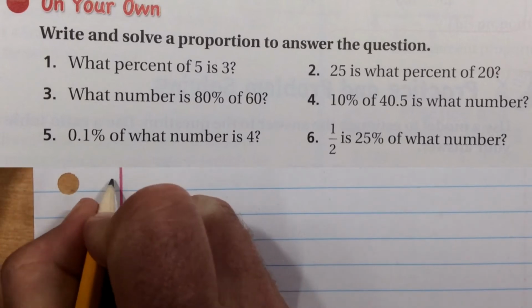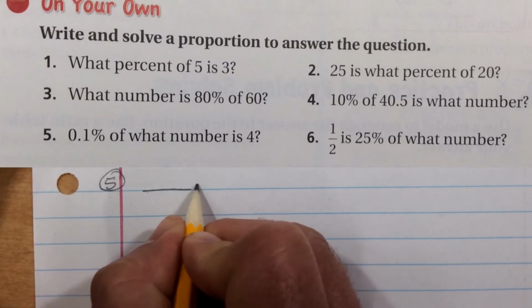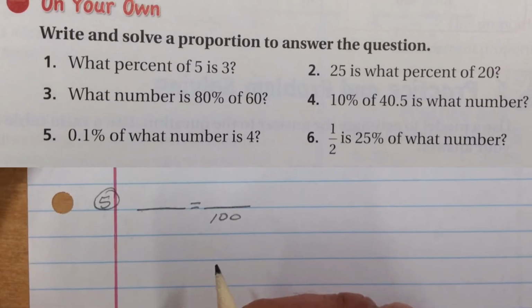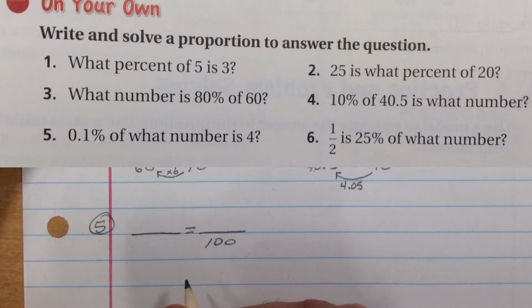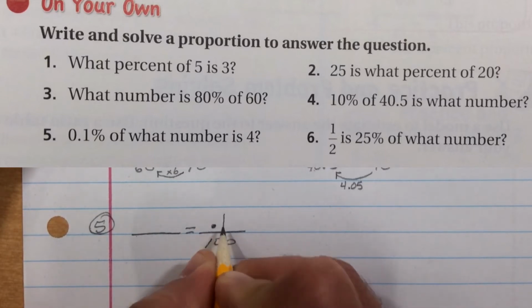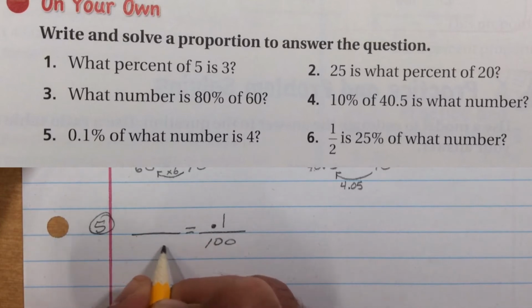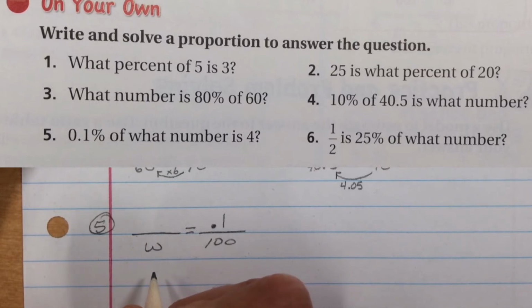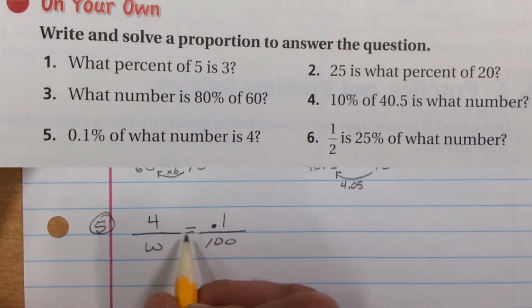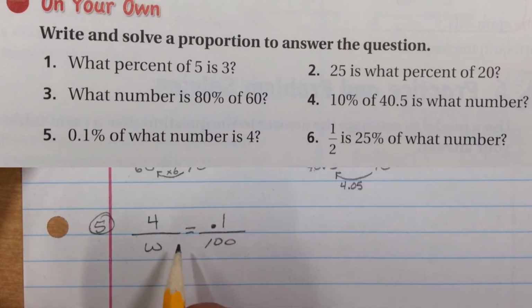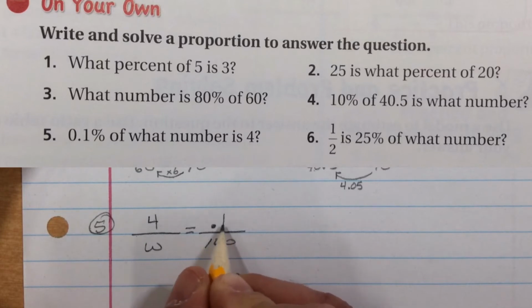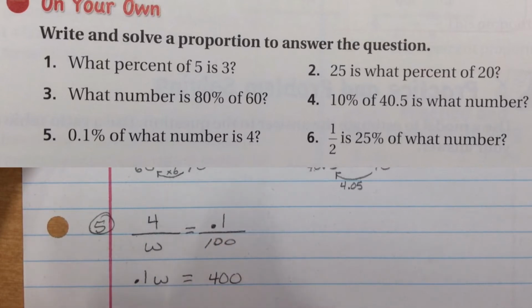Number 5. Line equals line over 100. And we have 0.1%. So I'll put 0.1 up there. And is 4. So nothing for of what number? Of what? So they don't know the of what. So we'll put the W for the whole down there. And 4 is the part. So 0.1 times what is, I don't know, at this point. So we can do cross products here. 4 times 100 is 400. And 0.1 times W is 0.1 W. I divide both sides by 0.1.